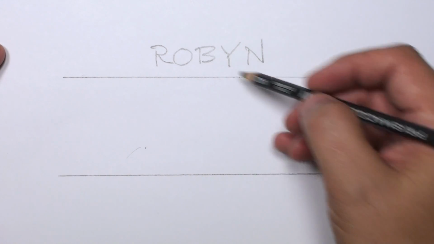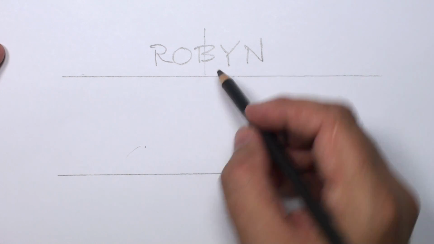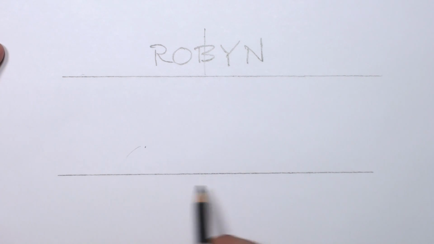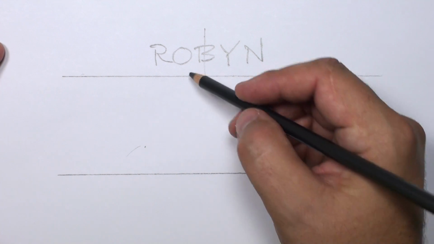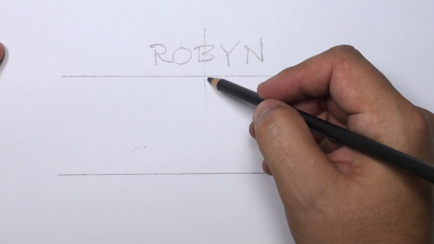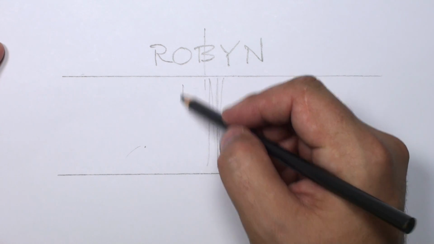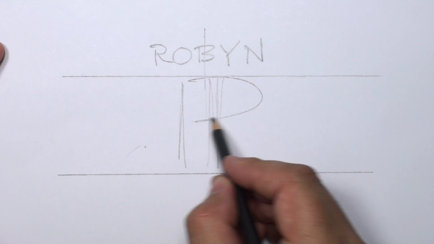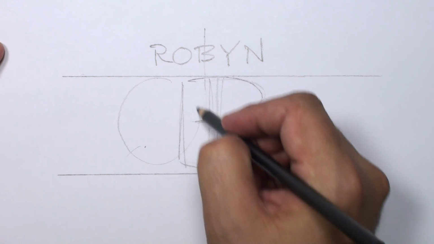So first thing I like to do is check where the center of the name is. We set up a top line and a base line here with a ruler, and any straight edge will do for that. And then go ahead and find the center of your design. So I'm going to make it right there. Go ahead and block out where that B is going, and then just work your way backwards.